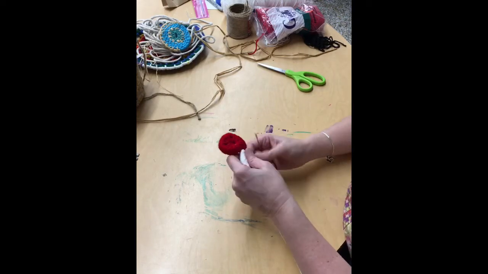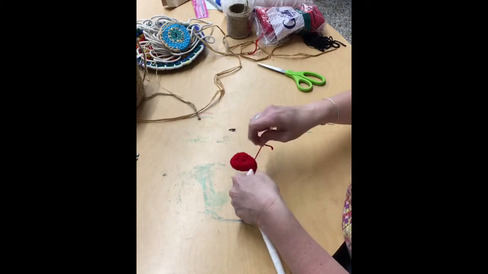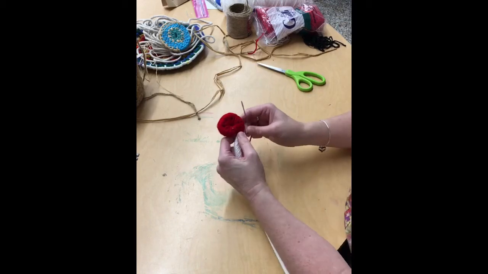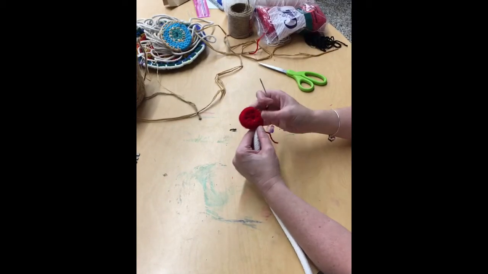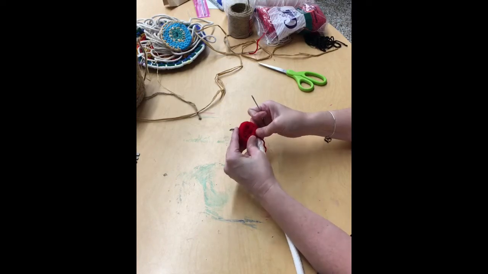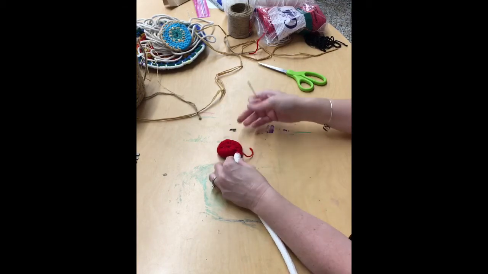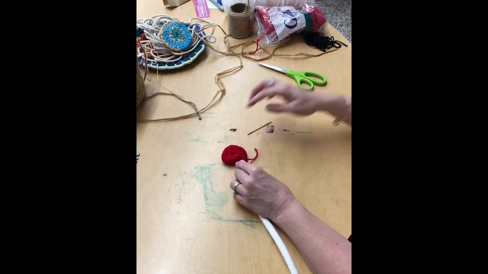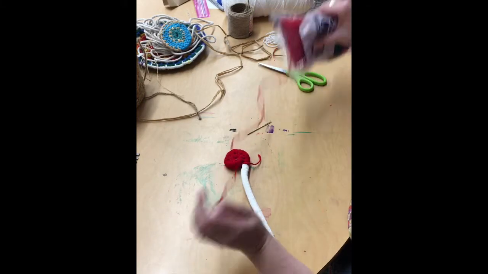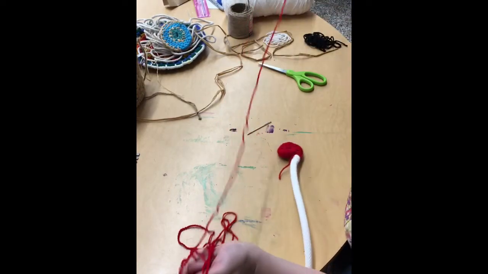And you can see that I am almost already out of my yarn that I just added. So if that transition was hard for you and you did not like starting your new color or your color again, then I would suggest that you have quite a long piece of string.